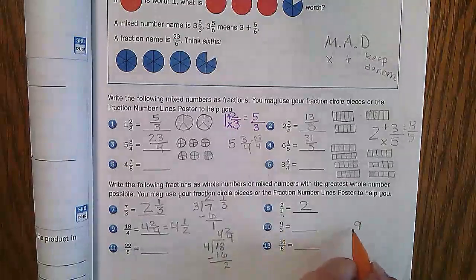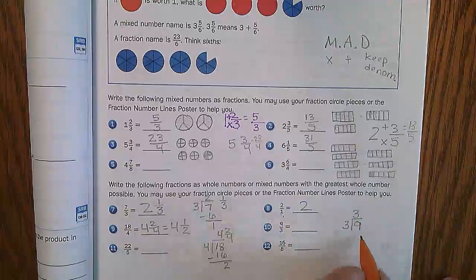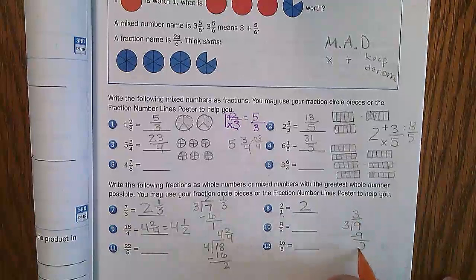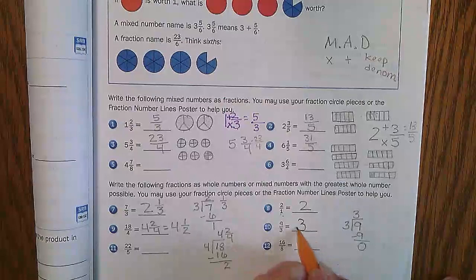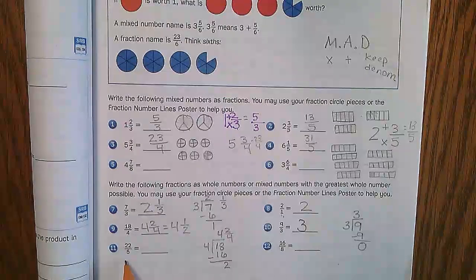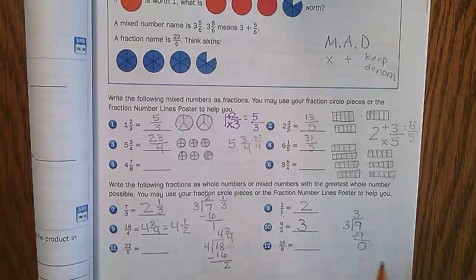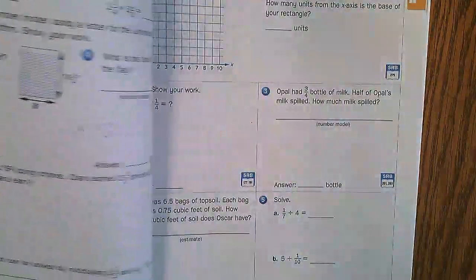9/3, again, 9 divided by 3. Well, how many times does 3 go into 9? I know it goes 3 times. 3 times 3 is 9, which means my answer is 3. Okay? And again, I want you to try number 11 and number 12 on your own. You can think of those as division problems. 22 divided by 5, you'll get a remainder that you can write as a fraction. And 16 divided by 8, that should come out to a nice whole number. Okay.